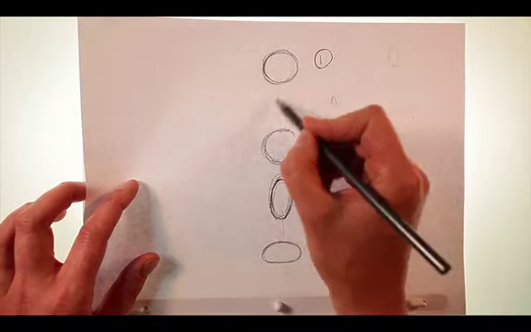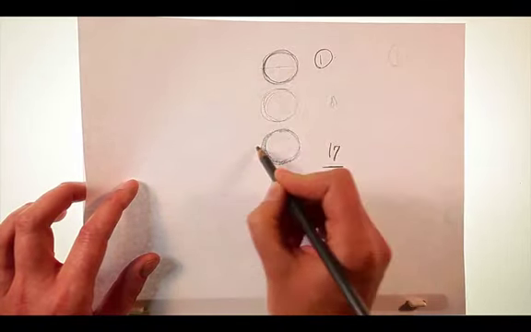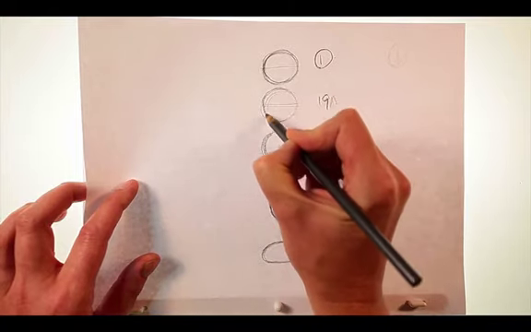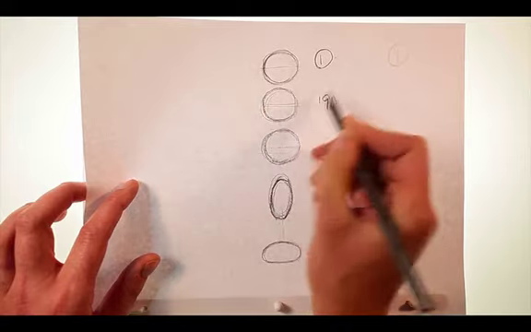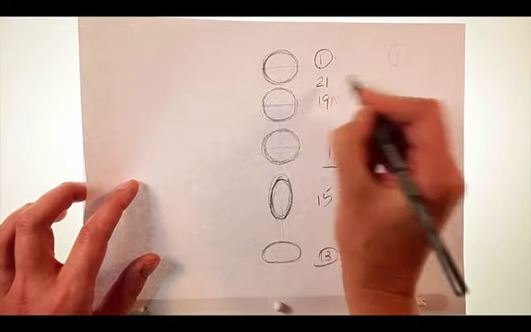I'm going to create that slow in. I'm going to find the halfway position and draw those construction lines in if they help you. And here's 19. Between 19 and 1, I have 2 more drawings. Halfway is 21.